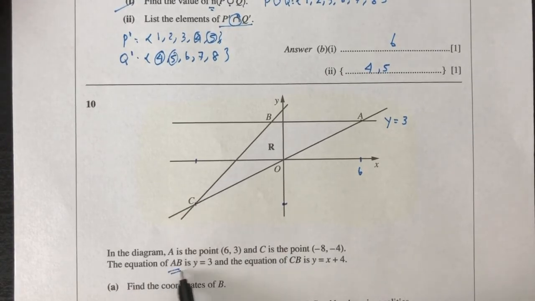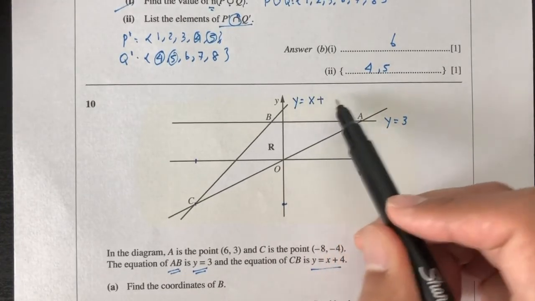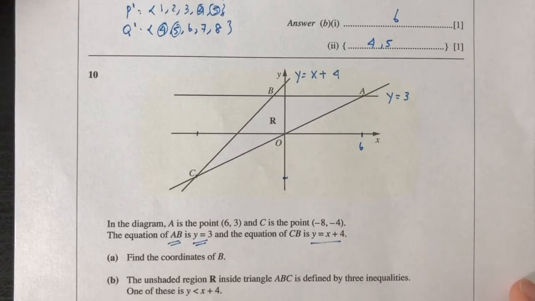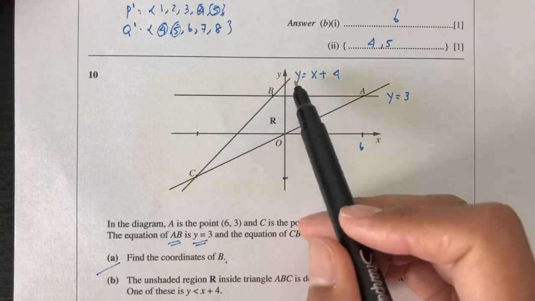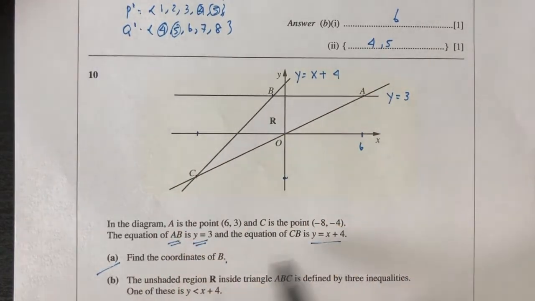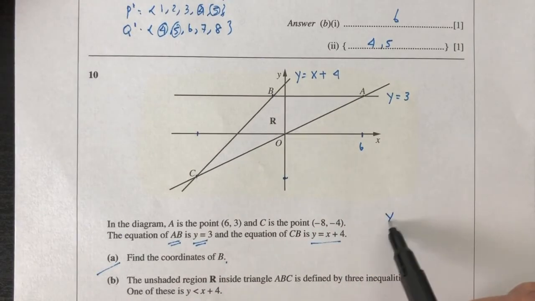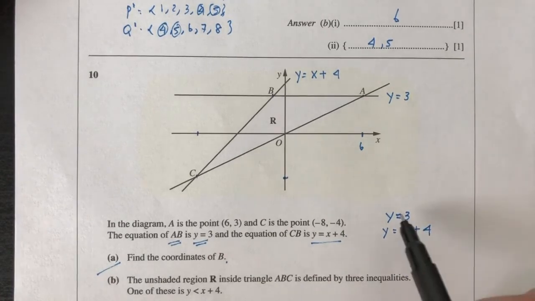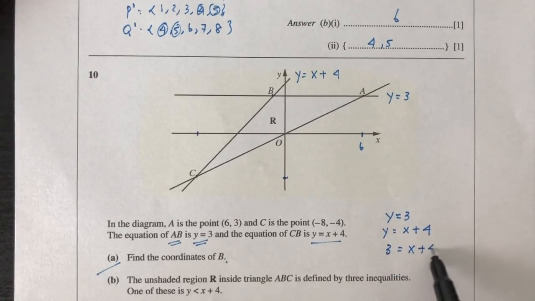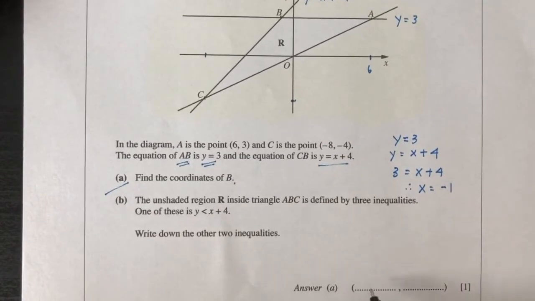The equation of AB is y equal to 3. The equation of CB is this, y equal to x plus 4. Now part 1, find the coordinates of B. So where is B? B is at the intersection of this line and this line. So let's find this by solving the equations. The first equation is y equal to 3, and then we have y equal to x plus 4. Replace y with 3, so x becomes minus 1. So your answer is (minus 1, 3) for the coordinates of B.